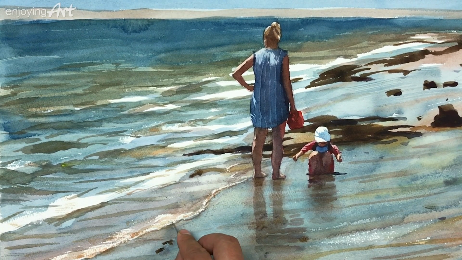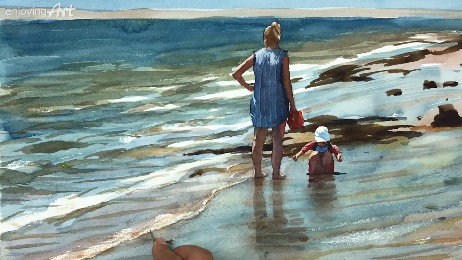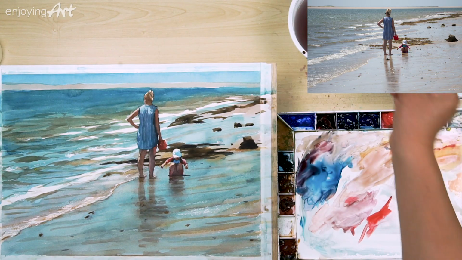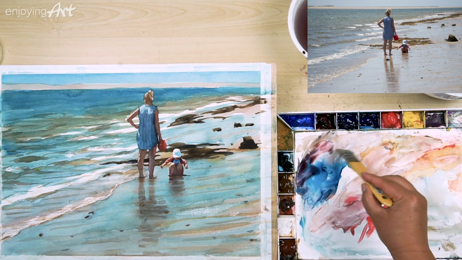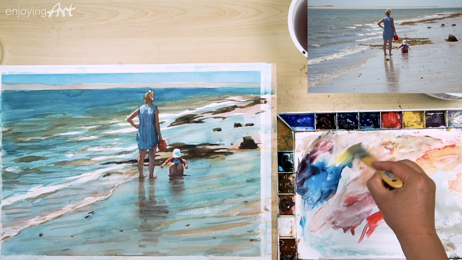You do the scratch only after the paper dries. And after the scratch, you're not going to do anything in the same area. I'm going to give it some green color in the distance. A little bit darker.